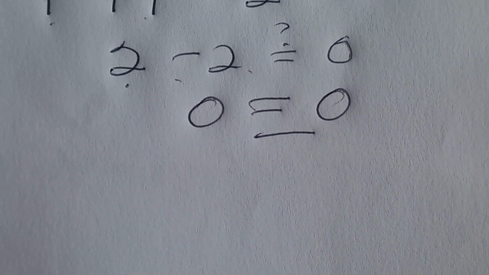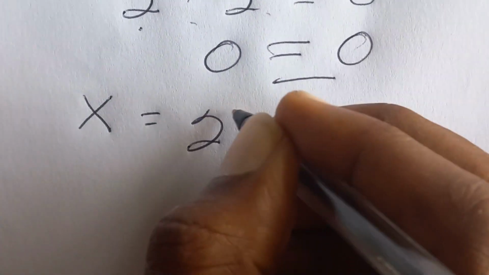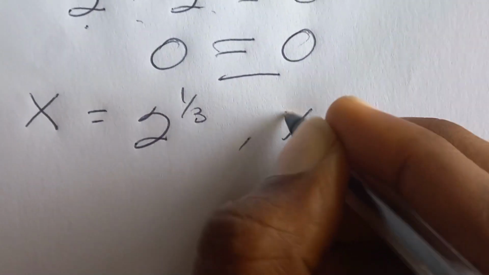So it is true that our x is equal to 2 exponent 1/3 and x is equal to -1.